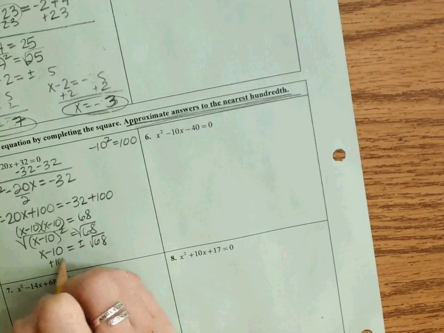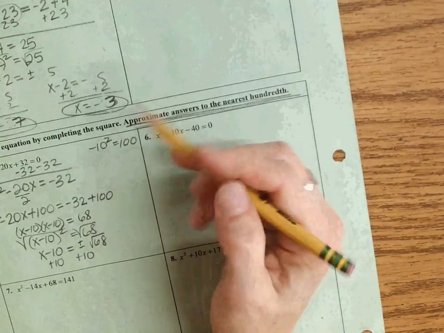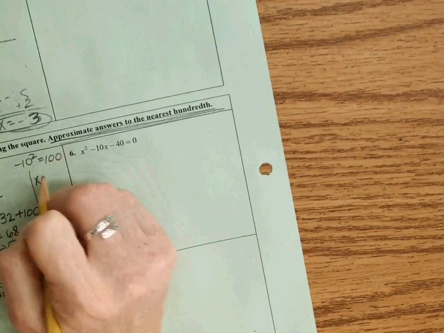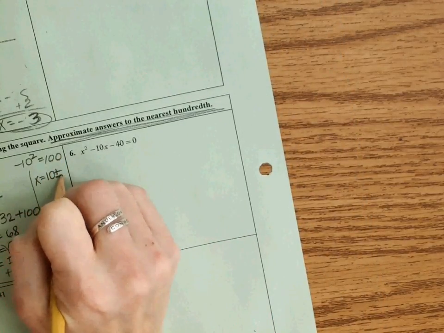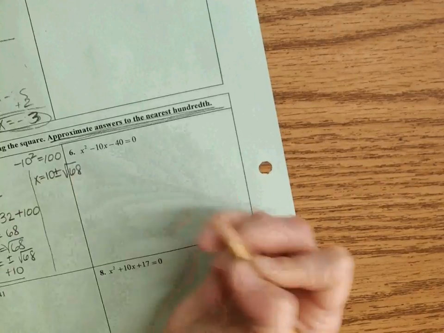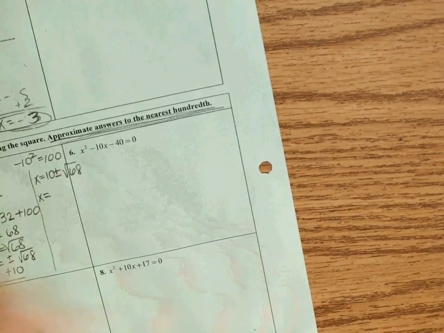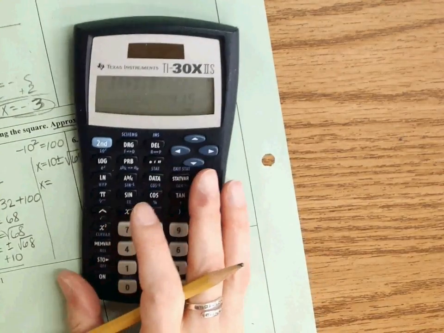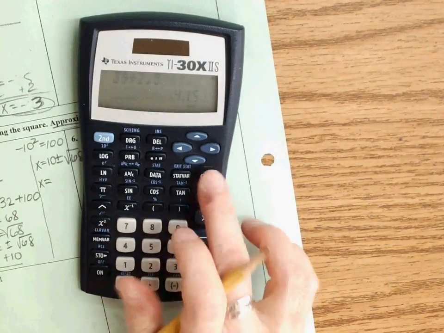So I'm going to add 10 to both sides. When I do that, I have x is equal to 10 plus or minus the square root of 68. Now the way we're going to do this in our calculator, I'll show you real quick. I'm going to hit clear.